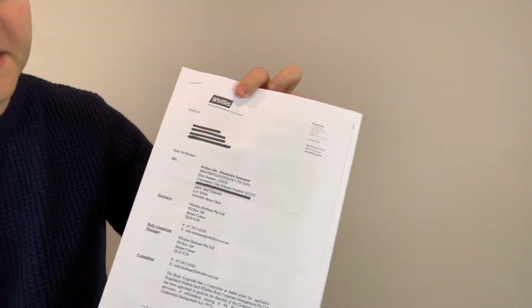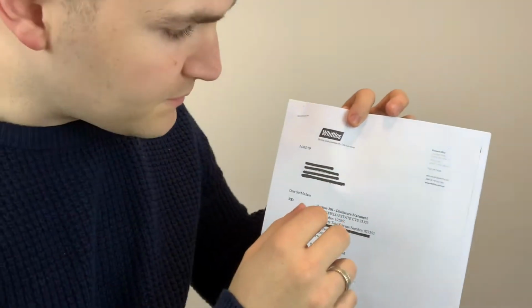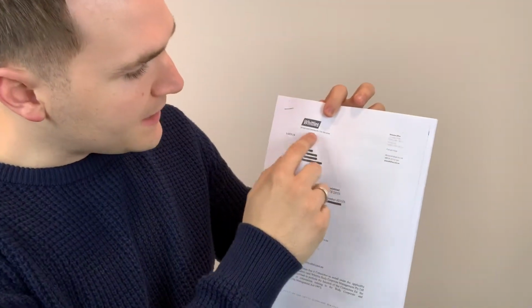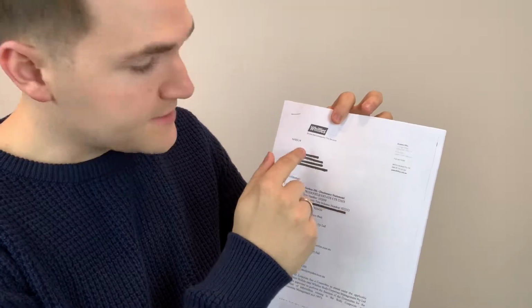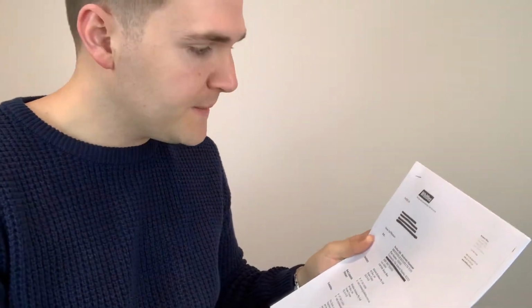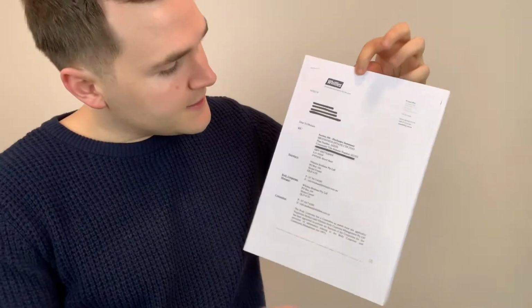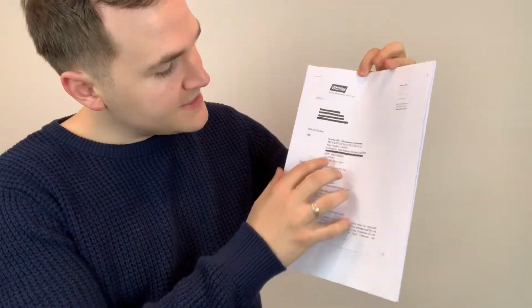The first page, you can see the body corporate manager, or the actual place, is called Whittles. I've actually got a couple of properties that are managed by Whittles, I believe I'm pronouncing it properly. The first page of a disclosure statement just has the basic information, so there's nothing really in depth on here.